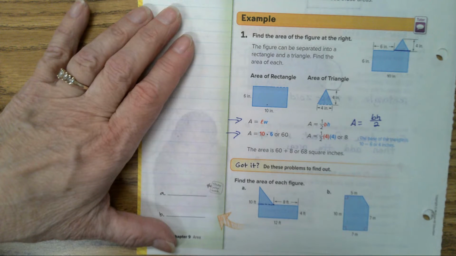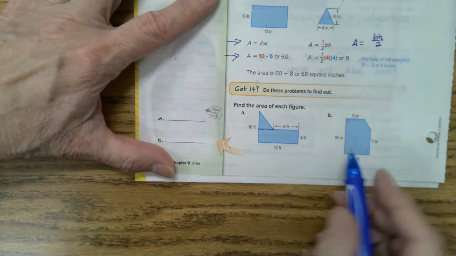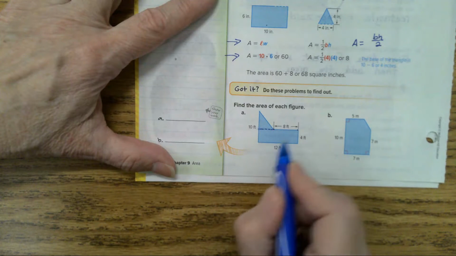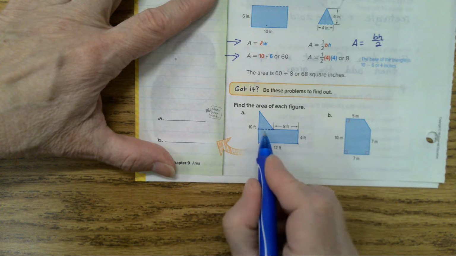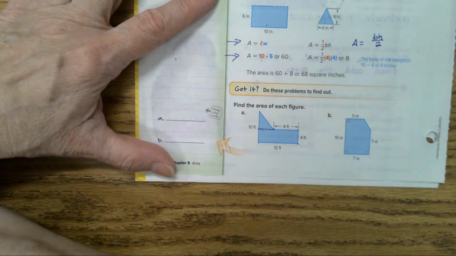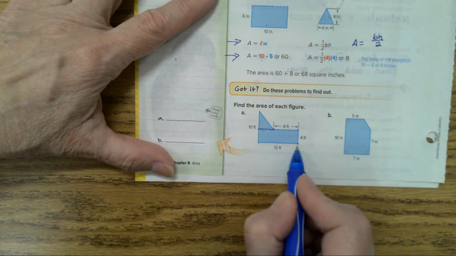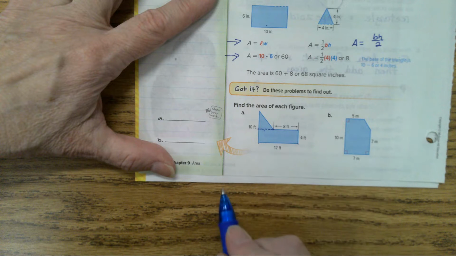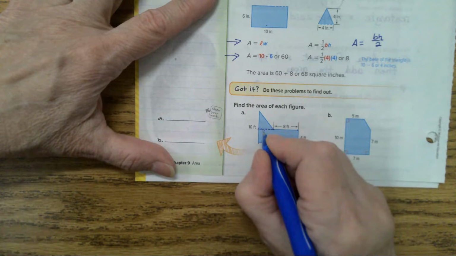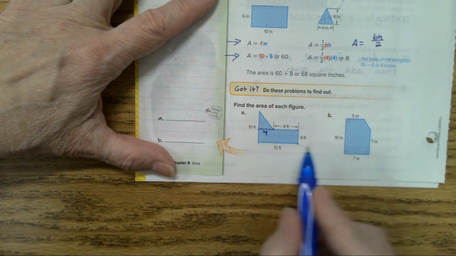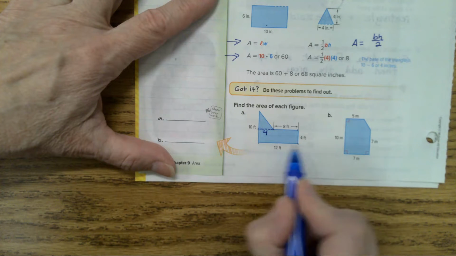Oh no, I don't know what that is, but we can figure it out. This is 8, this is 12. What is that missing number? What's 12 minus 8? 4. This is 4. Do you see how I found the missing number? 4 plus 8 equals 12.